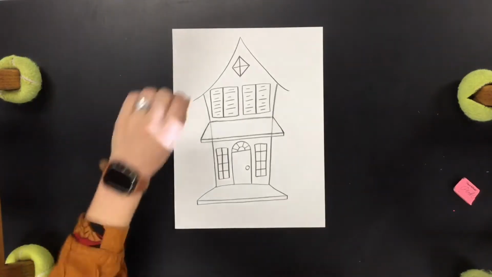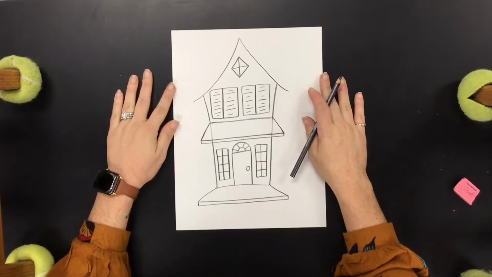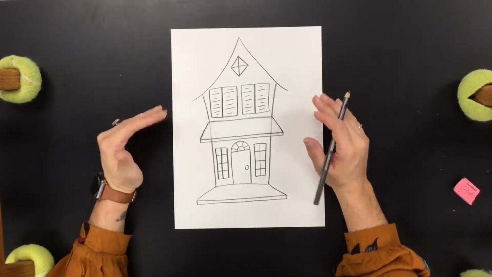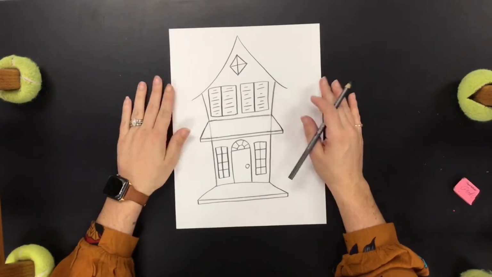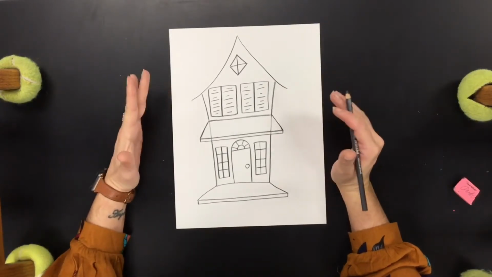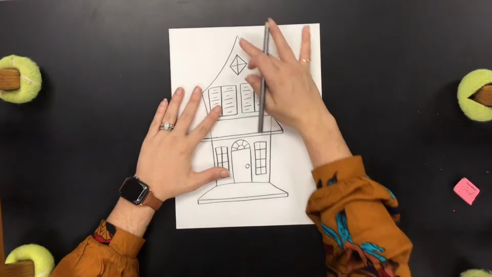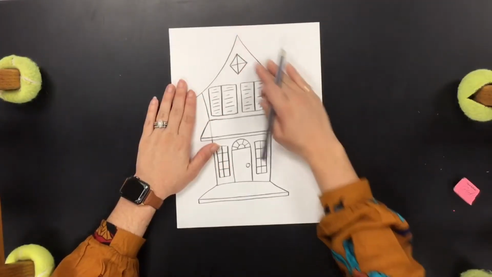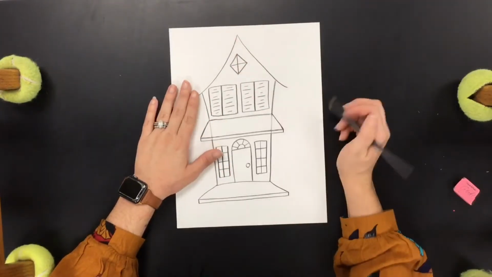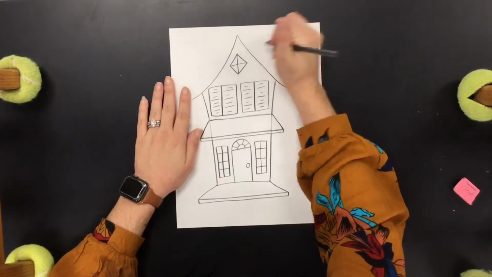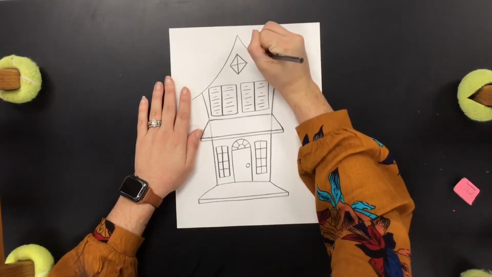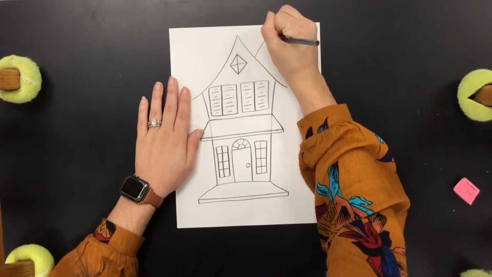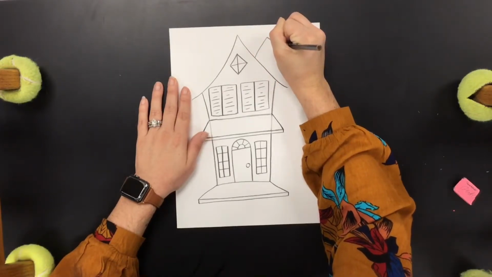Awesome. Okay, we're almost done with our house. We have to add a few more details. First thing, we need to give our house a spooky chimney. So right off this side of our haunted house, boys and girls, I'm going to do a tall rectangle that has 3 sides.